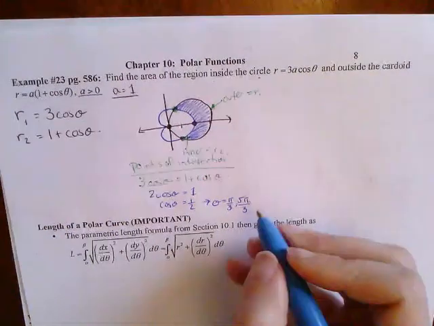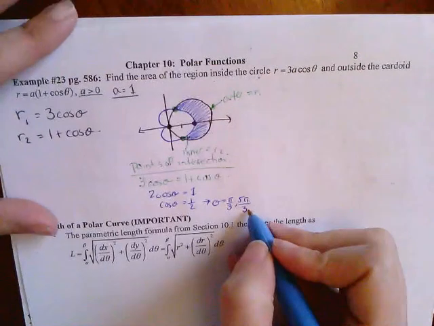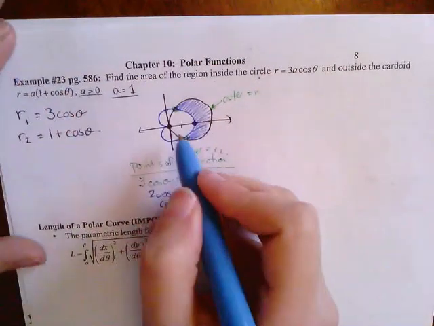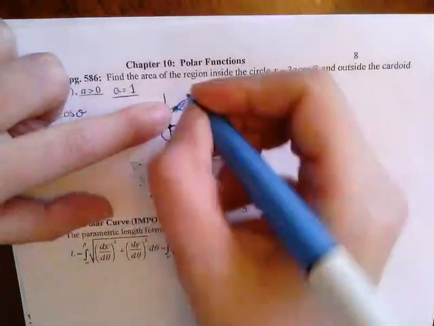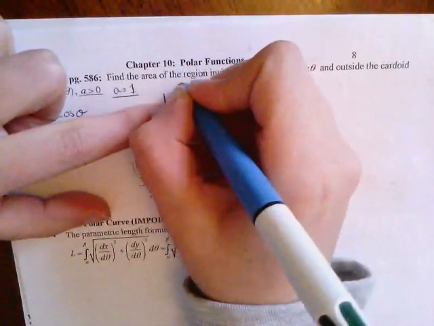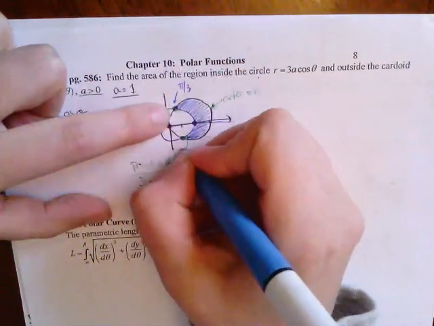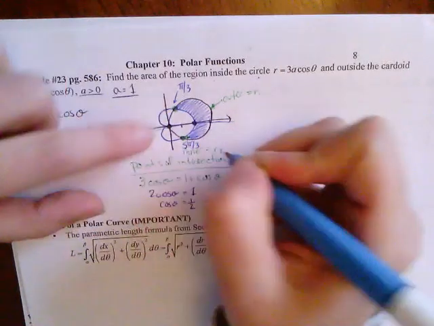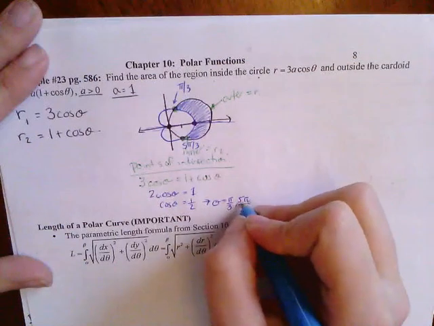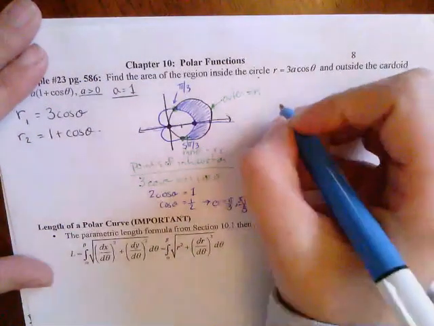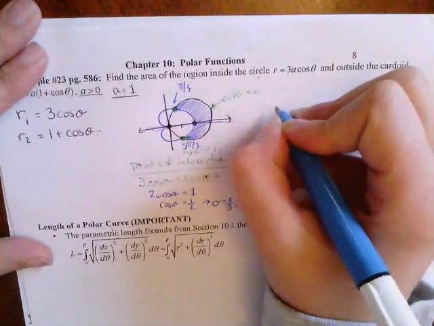So I'm going to use the symmetry, because both of these are cosine. I just figured out that this right here is pi over 3, and this right here is 5 pi over 3. I'm not going to use the 5 pi over 3, I'm just going to double my whole area equation.